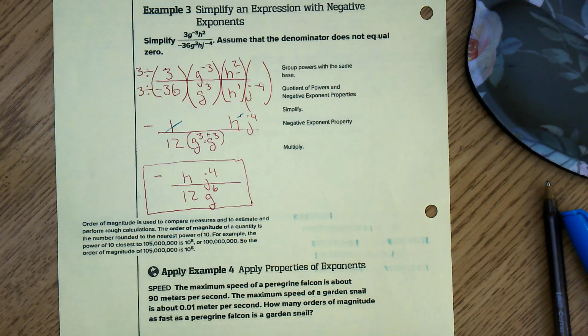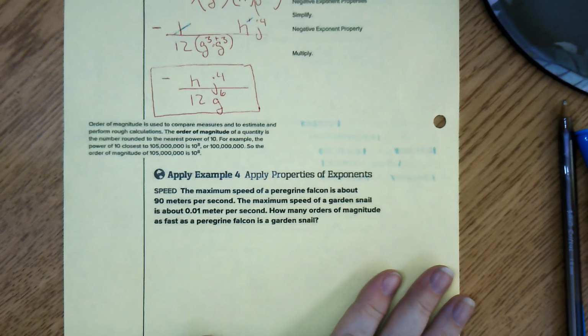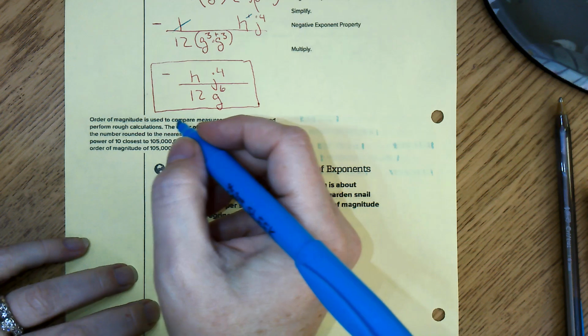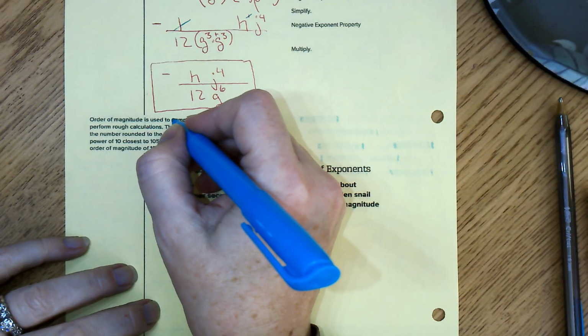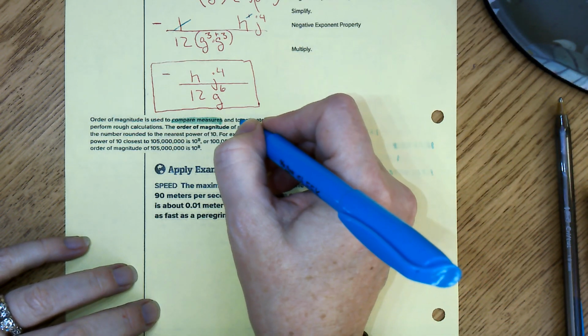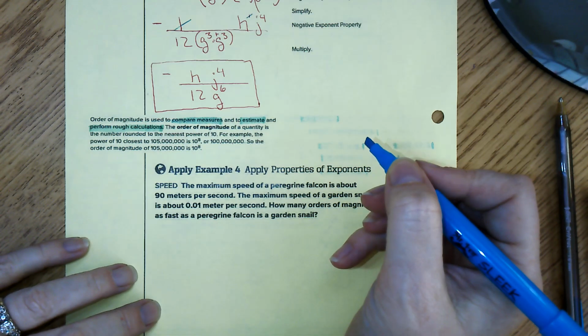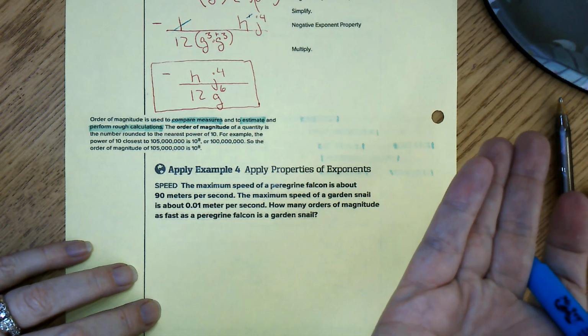All right, so we are going to use some of what we've got so far, and we're going to do something called order of magnitude. It's a concept, and it is a little bit linked to the scientific notation we were talking about earlier, and has some of the same math. Order of magnitude is used to compare measures, and to estimate, and to perform rough calculations. So it's not precise. We're doing estimates.